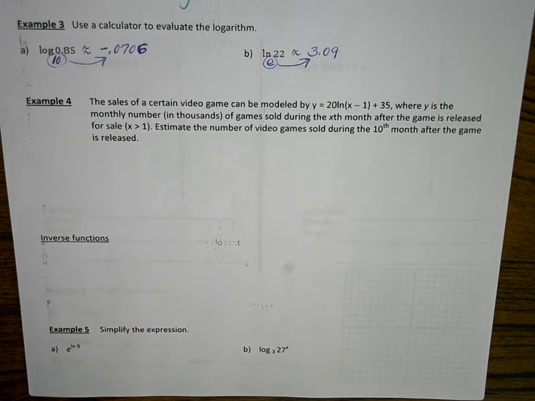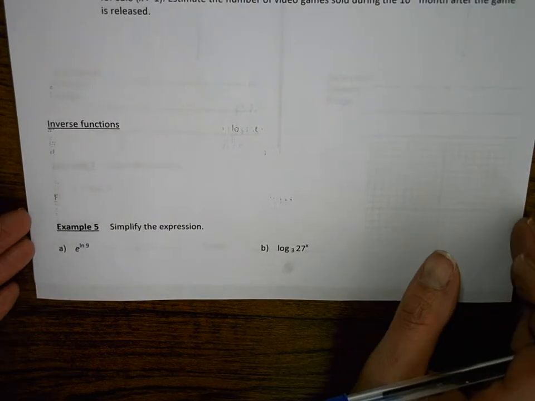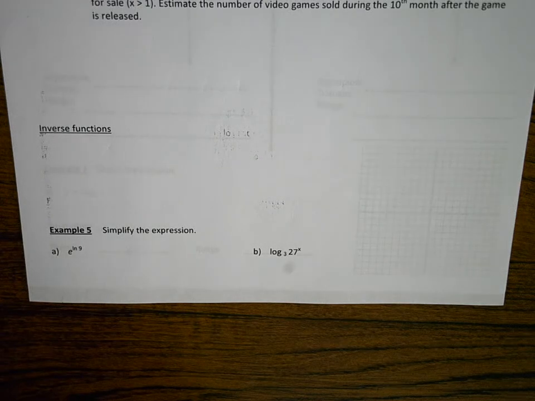All right, so we're going to skip example number 3 and go down to inverse functions. What do we know about inverse functions? Tell me something about inverse functions. All right, to find them, we switch the x and the y. Absolutely. Now, another thing we know about inverse functions. Inverse operations undo each other. Inverse functions undo each other. When we are finding a logarithm, we're finding a what? An exponent.